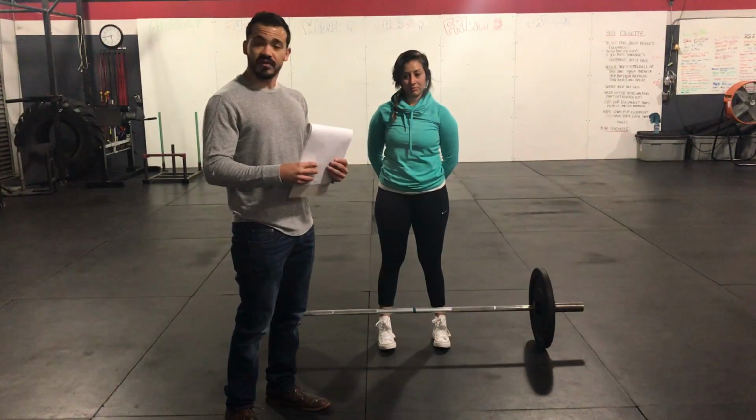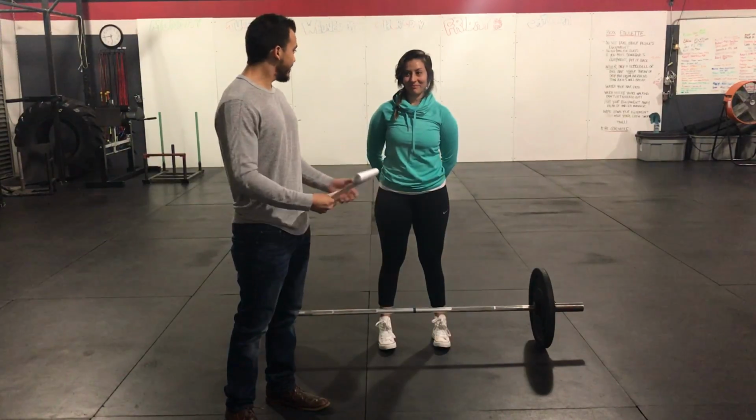So those are the 5 kinematics of the deadlift. Thank you, Ali, for your participation.